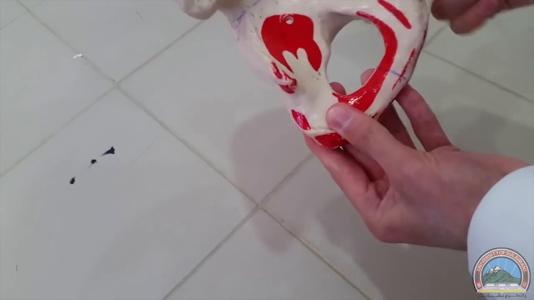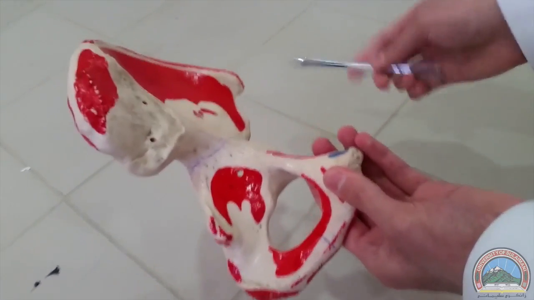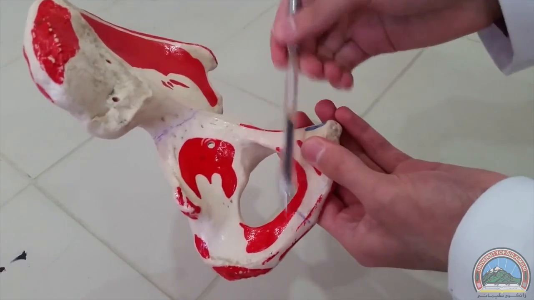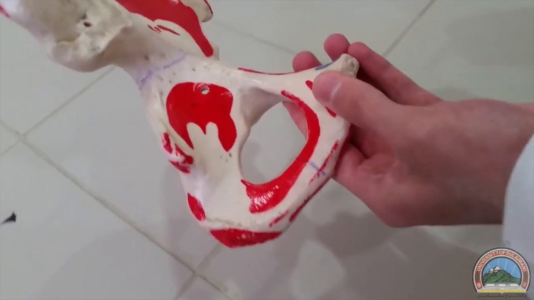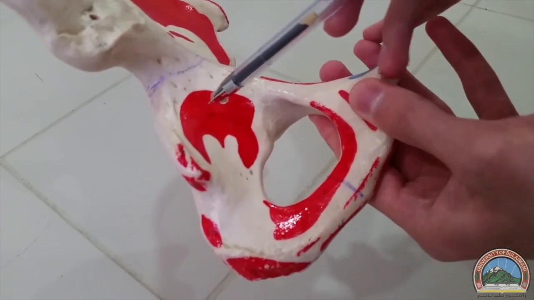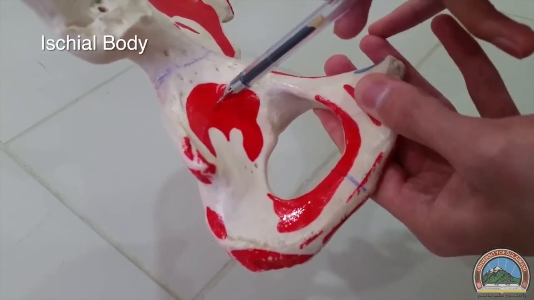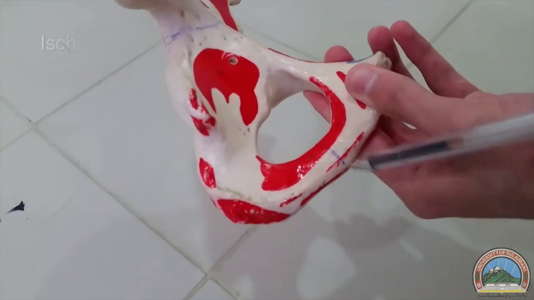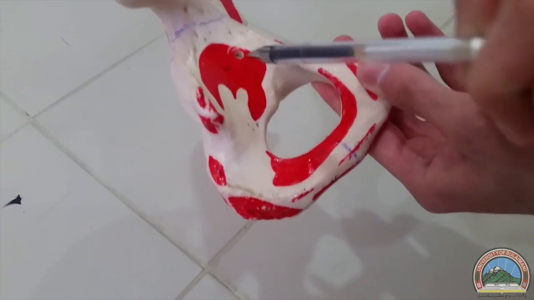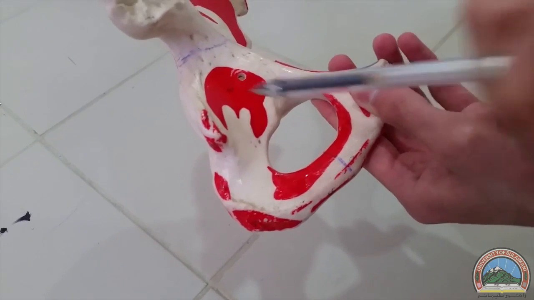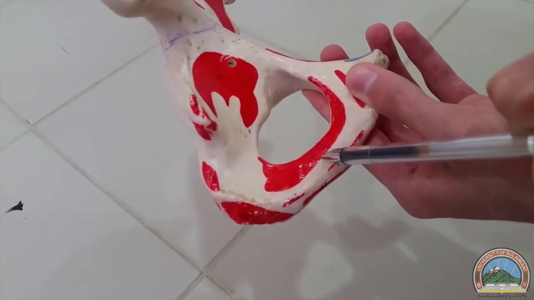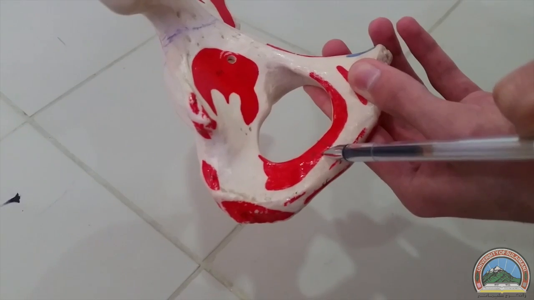Now, moving to the ischium, important spots on the ischium. We have body, we have ramus. So this is the ischial body, this is the ischial ramus.